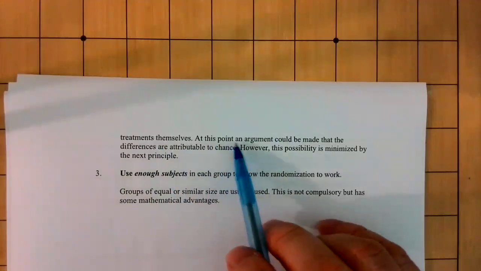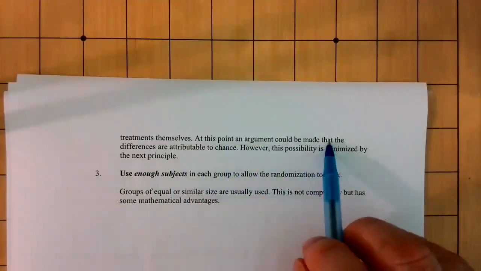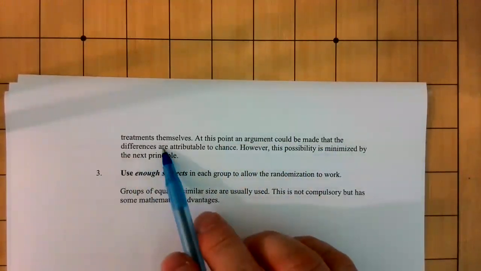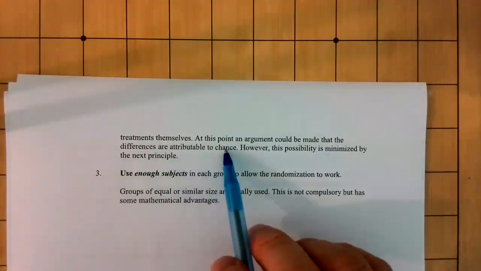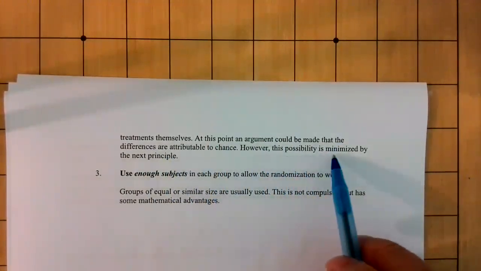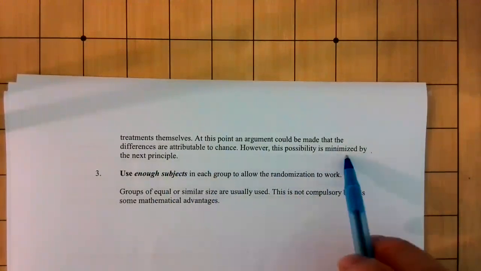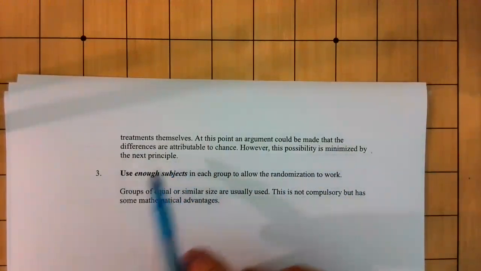At this point, an argument could be made that the differences are attributable to chance. However, this possibility is minimized by the next principle.